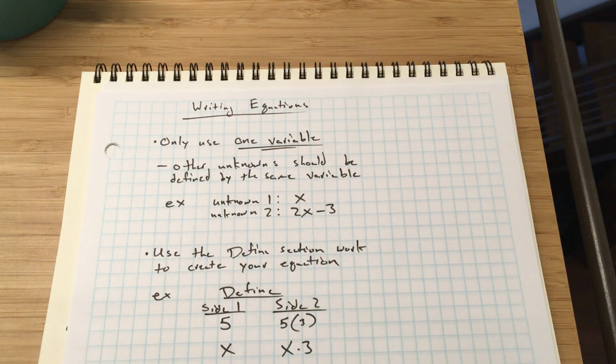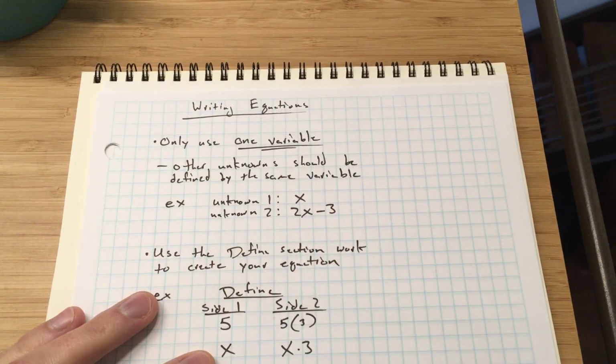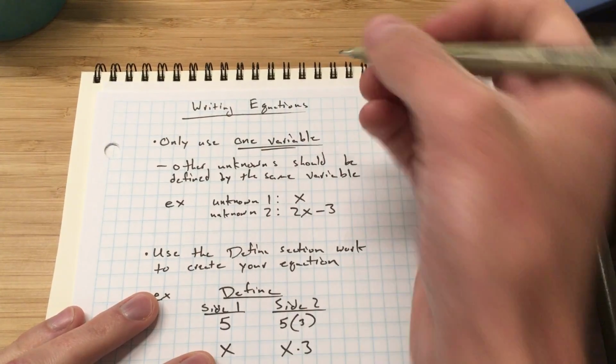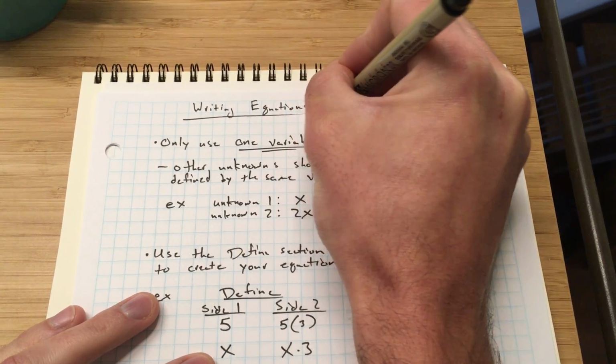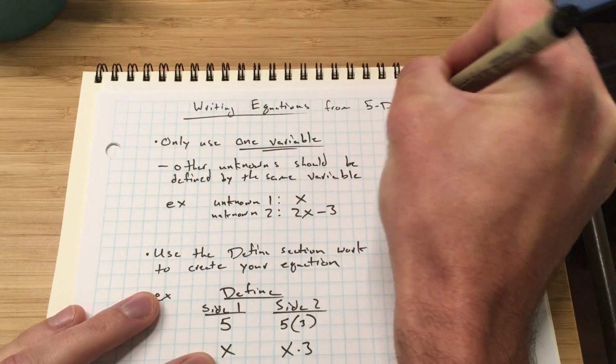I know that some of you are already comfortable writing equations, and that's great. Still pay attention to this video. Still write down some notes just to make sure, there might be something that I share that you haven't thought about in a while. So I'm going to start here. These are just some general rules about writing equations, really from the 5D process. They're specific to this, but some of them are universal too.